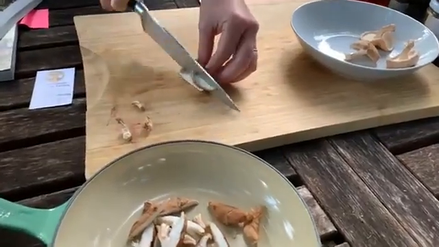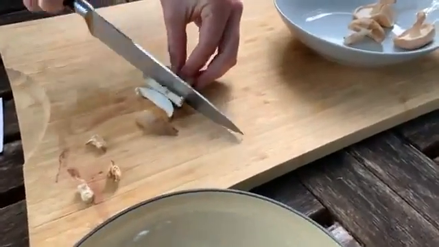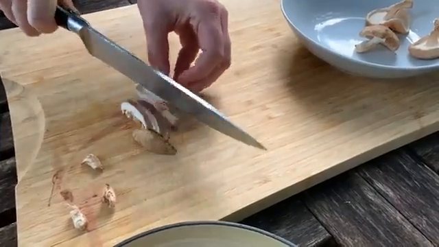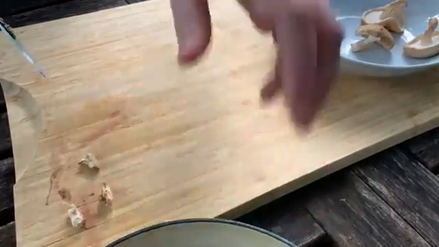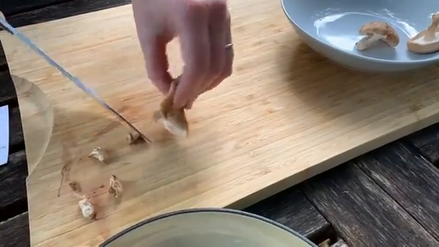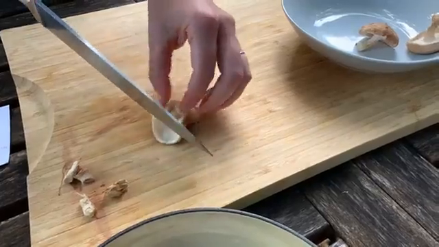Mushrooms are in their own category. They're not in the plant kingdom. They're not really in the animal kingdom, though some scientists say they're more closely related to the animal kingdom than the plant kingdom, which I think is pretty fascinating.